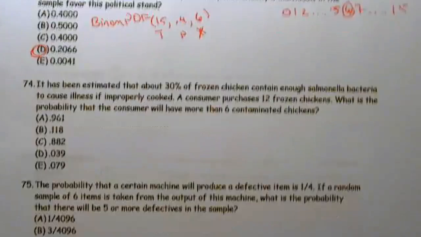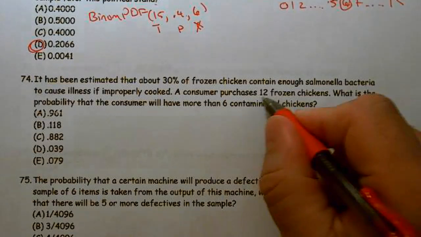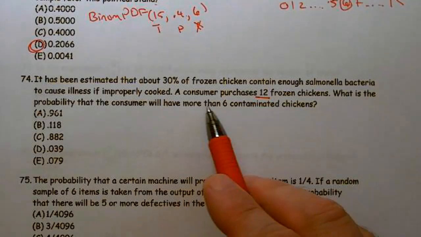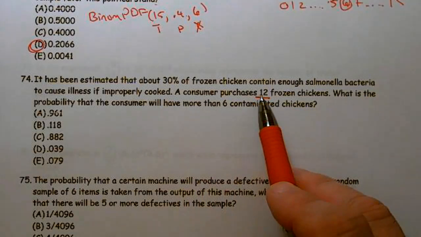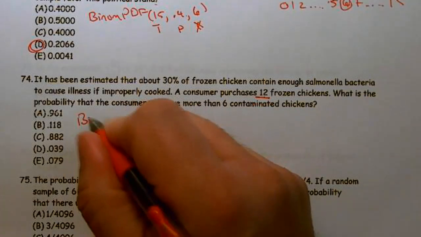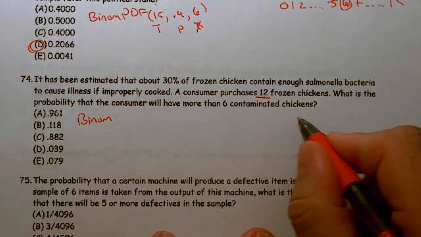74. It has been estimated that about 30% of frozen chicken contains enough salmonella bacteria to cause illness if improperly cooked. A consumer purchases 12 frozen chickens. So we have a specific number of trials. We have 12. What is the probability that the consumer will have more than 6 contaminated chickens? First off, anytime I have a fixed probability and a fixed number of trials, I'm thinking it's a binom. All right, so I know it's a binom, so I'm going to make my number line, and it's going to be up to 12.